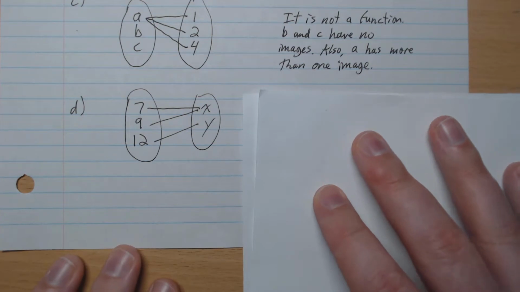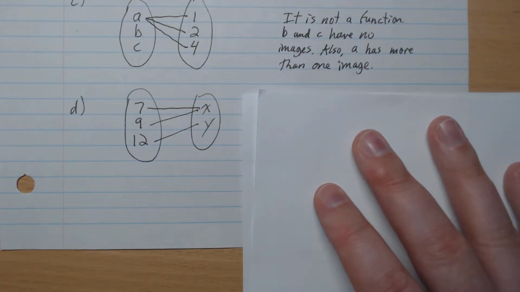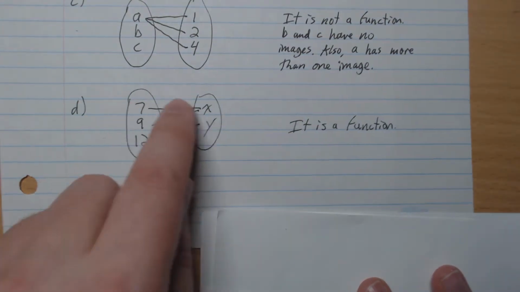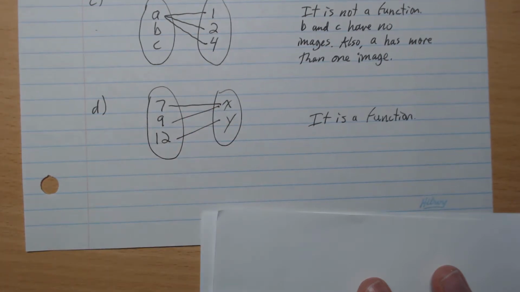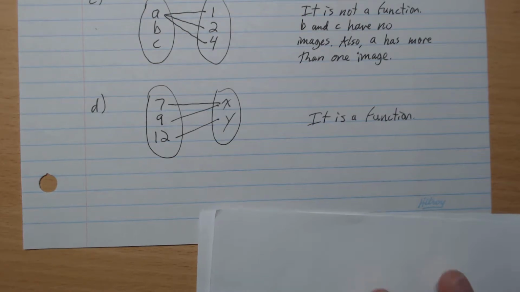Last one, D here. Go ahead and pause the video. Is this a function? The answer is yes, it is a function. They are all being sent to only one image, and every element of the domain has an image.